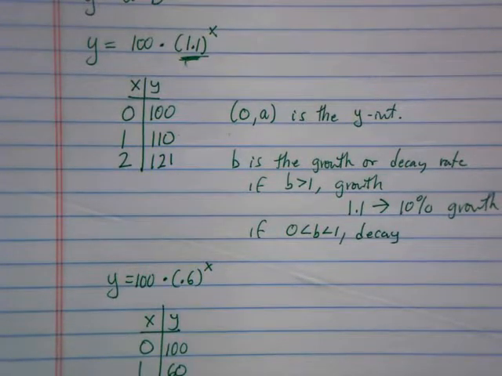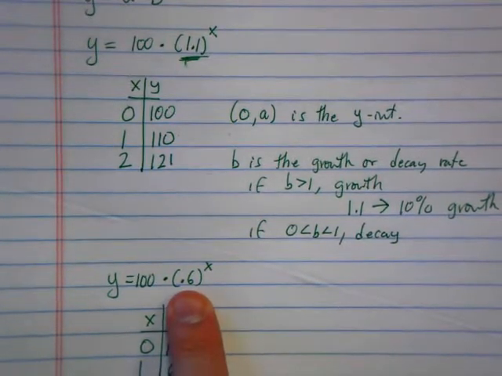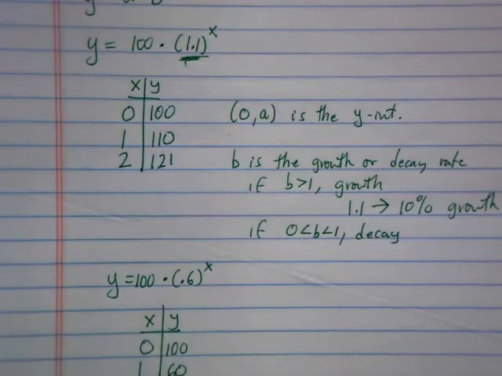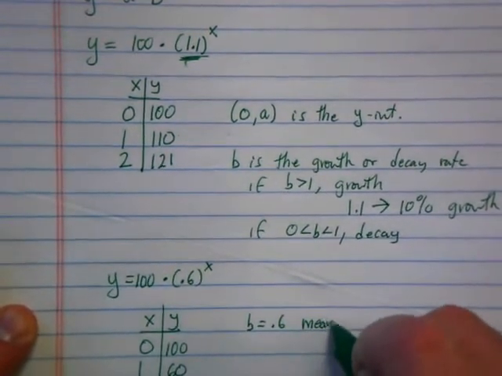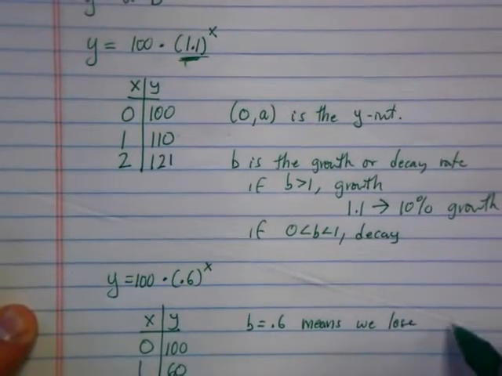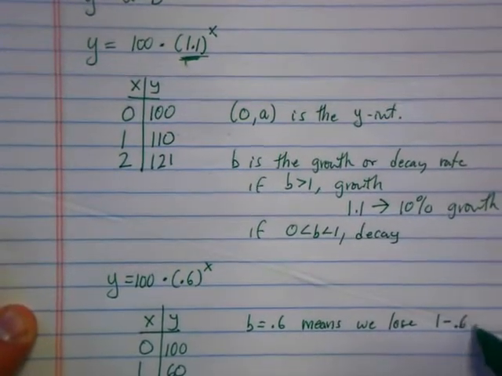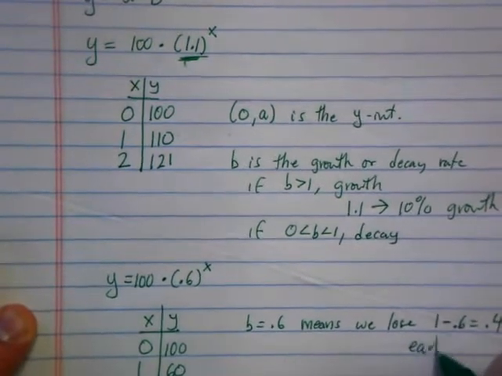So if I went from 100 down to 60, how much did I lose? 40, so I lost 40%. So if b is 0.6, my decay rate, how much do I lose? 40%. What if my b was 0.9? Then I would lose 10% each time. All right. So b equals 0.6 means we lose 1 minus 0.6, which is 0.4 each time.